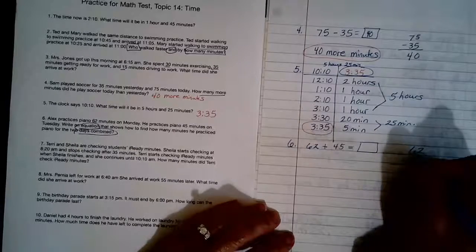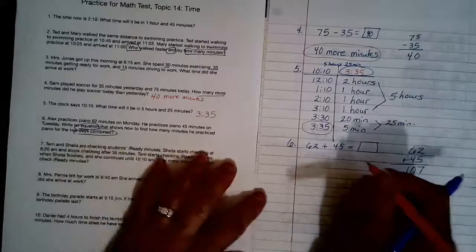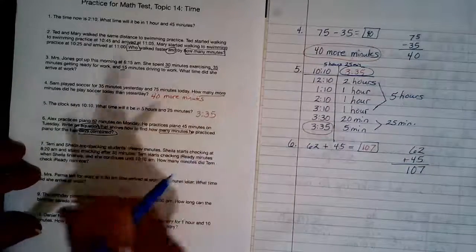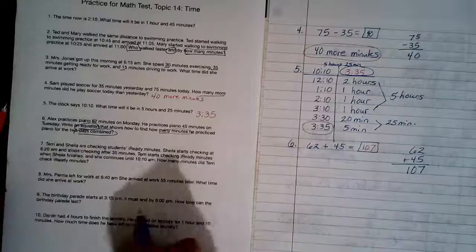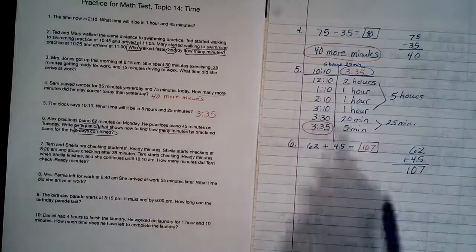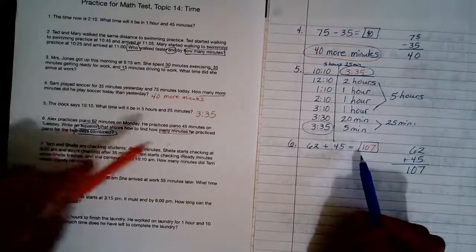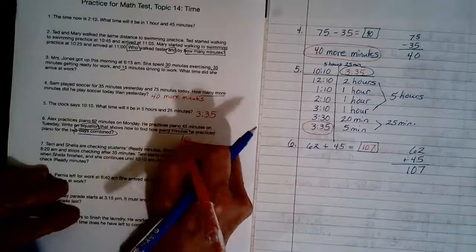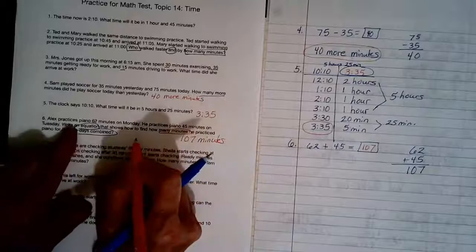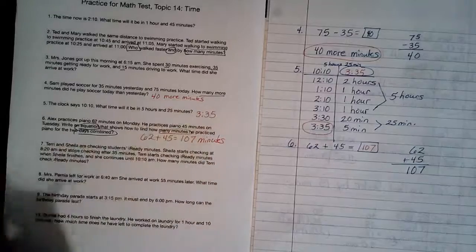2 plus 5 is 7. 6 plus 4 is 10. His answer, when we ask how many minutes, is 107 minutes. Now, just be aware, it does say minutes, but when you're doing a test, always remember, if it's asking for hours and minutes, you would need to change the 107 minutes into hours and minutes. But it just says minutes. I think we're good, so it would be 107 minutes. And it did ask us to write the equation, so it would be 62 plus 45 equals 107 minutes.